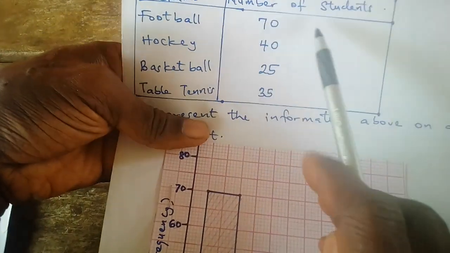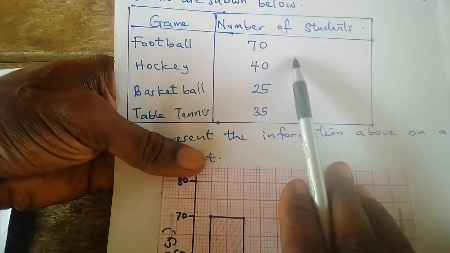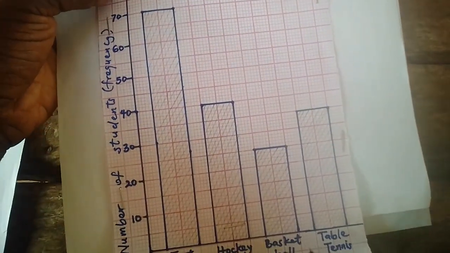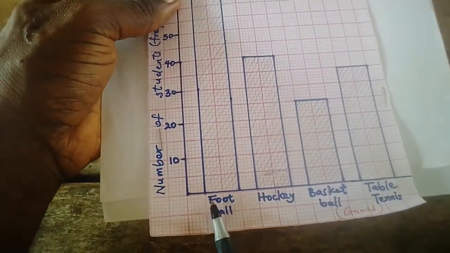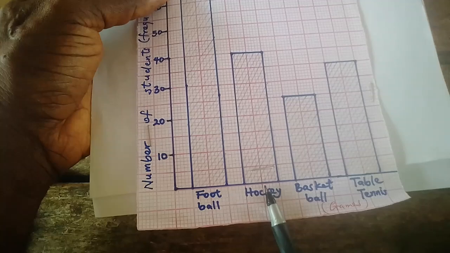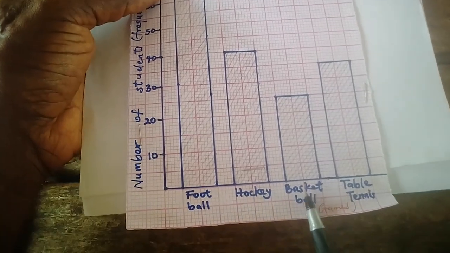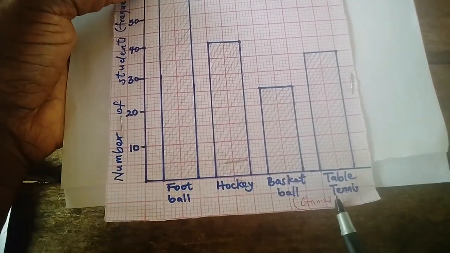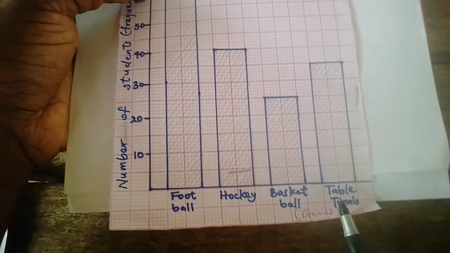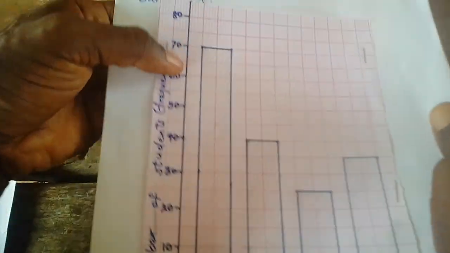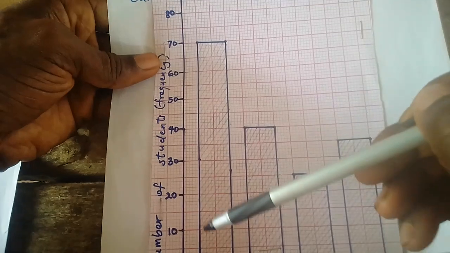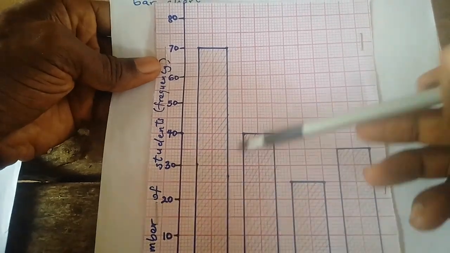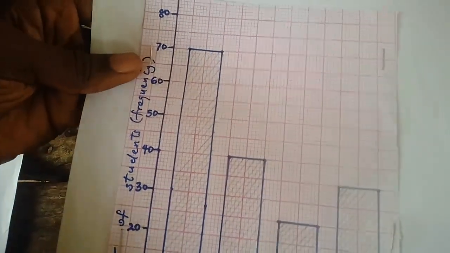So it means that we've been able to represent this information on a bar chart. So we are having 4 games here. The first one represents football, the second one represents hockey, then the next one basketball, and the next one table tennis. A bar chart is made of rectangular blocks that have spaces in between each of the blocks.